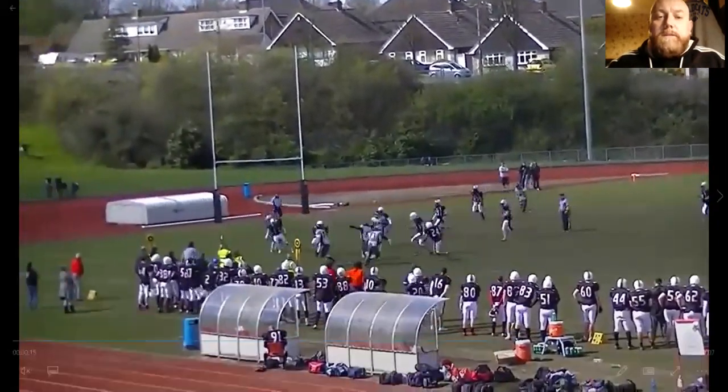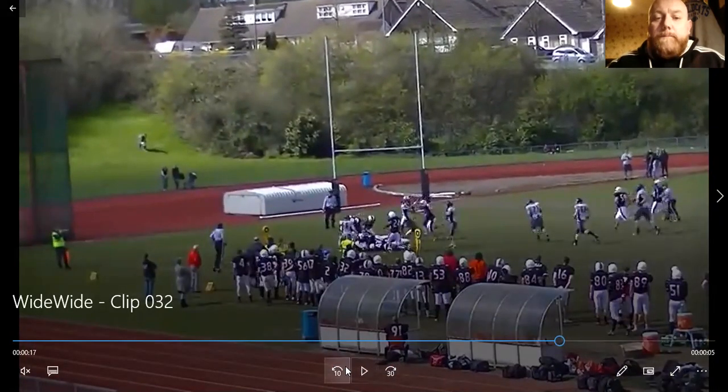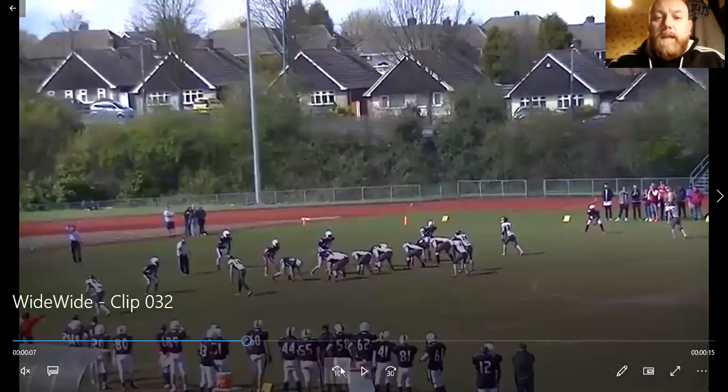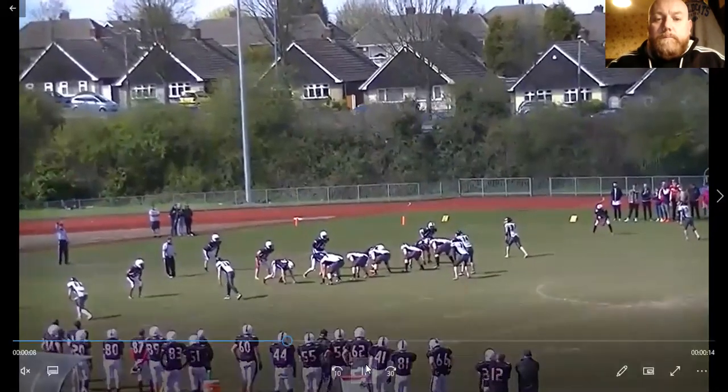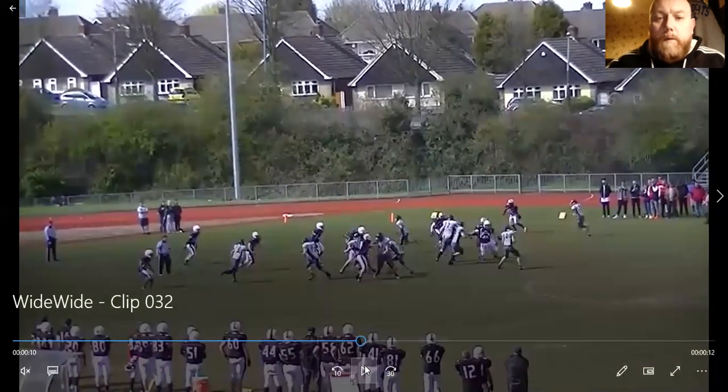Last couple of people miss. Picks up a first down. You can see there it's fourth down. And we convert that. Watch it again. So all the things that we drew up on paper a little while ago. This is a great example of how it should be run.